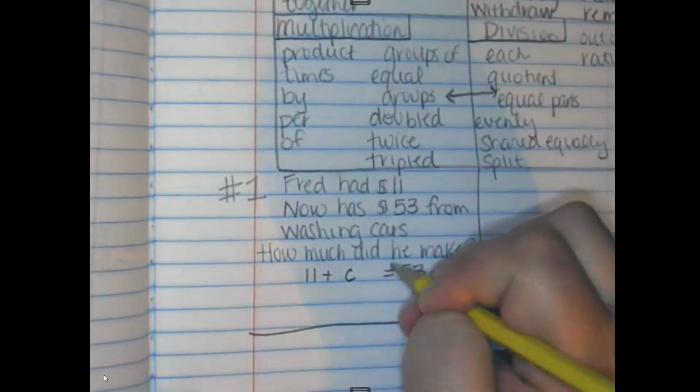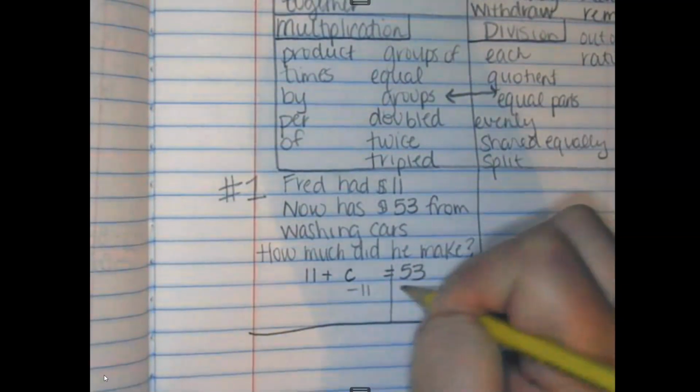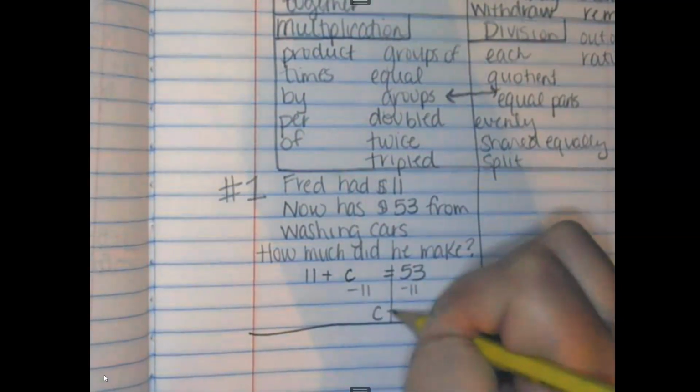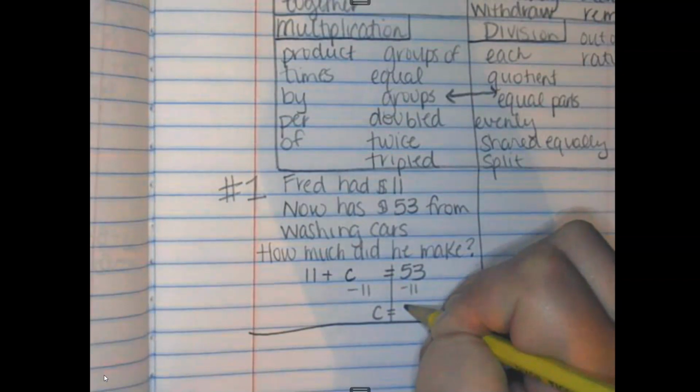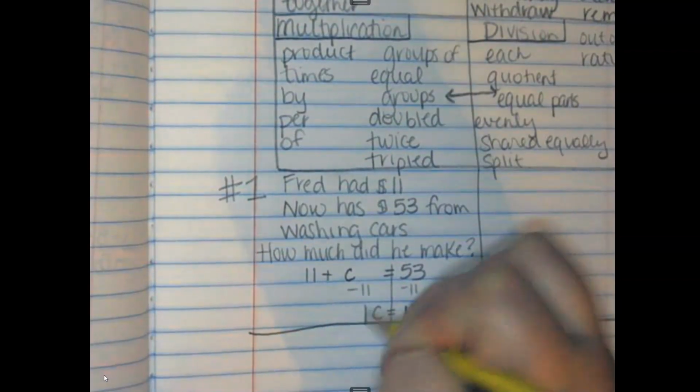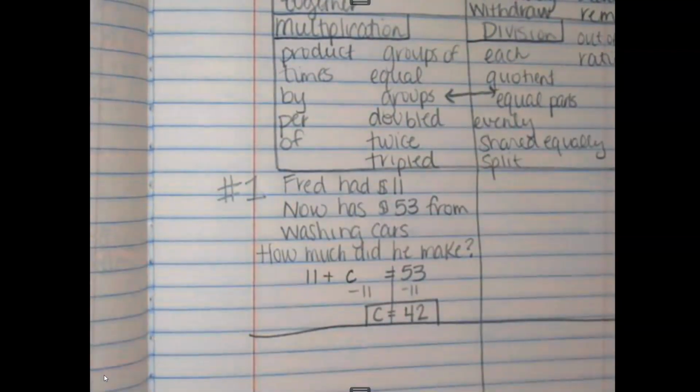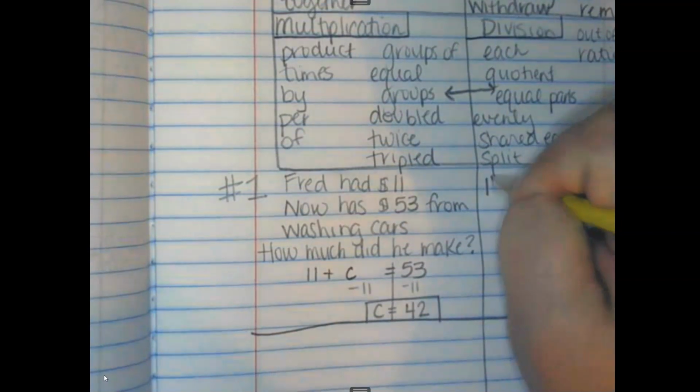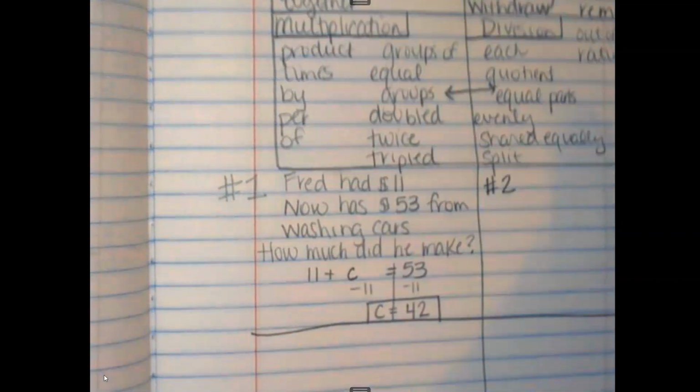So I'm going to solve it. Subtract 11 from both sides. And he made $42 washing cars. Now these are one-step simple ones. We're starting off with our easiest ones. Okay, we're going to come to this box and we're going to do number 2.